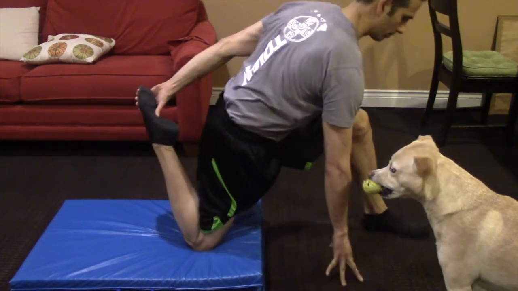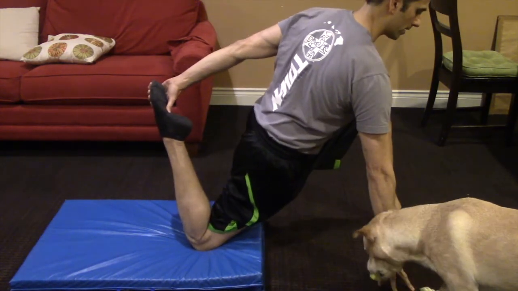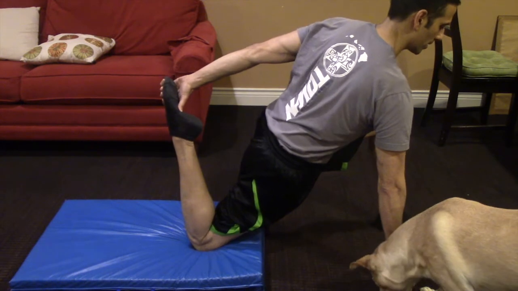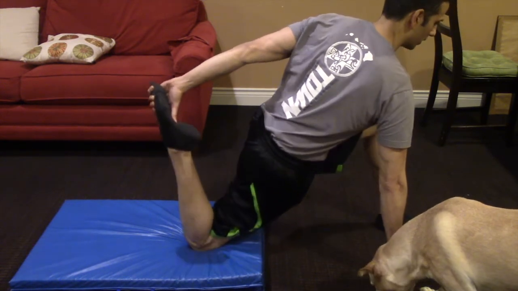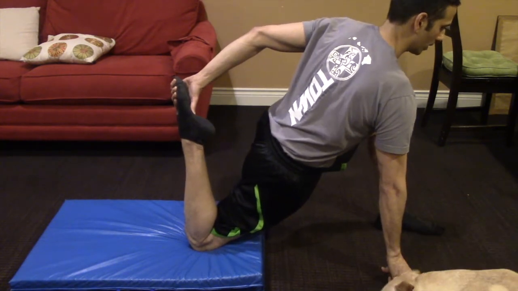You can reach back if you want to go next level and get a nice stretch through the quadricep as well. You can rotate a little bit, and you'll notice that gives you a little bit of a change in the angle of the stretch along the quadricep muscle.